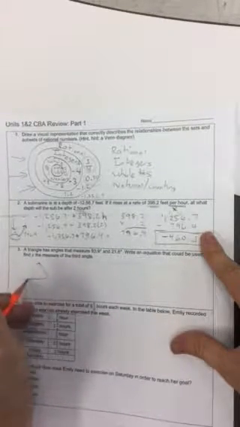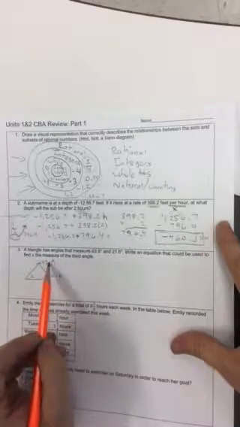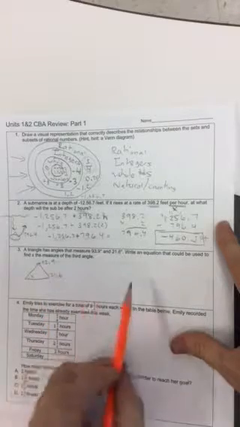All right. Number 3, a triangle. So I'm going to draw a triangle. This one has an angle of 93.9. This one's 21.6. And this one, we don't know what it is. It's missing. A triangle has angles that measure 93.9 degrees, 21.6 degrees. Write an equation that could be used to find x, the measure of the third angle. So x is my missing angle. I don't know what it is.